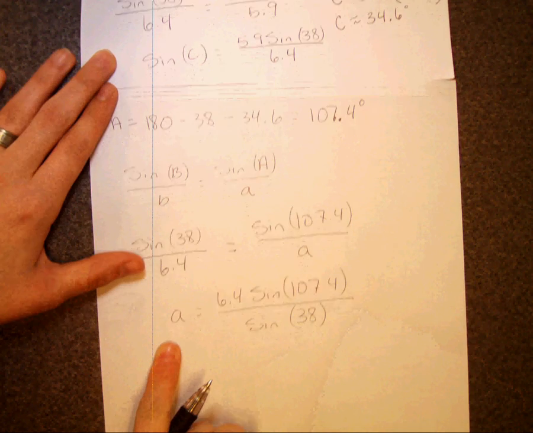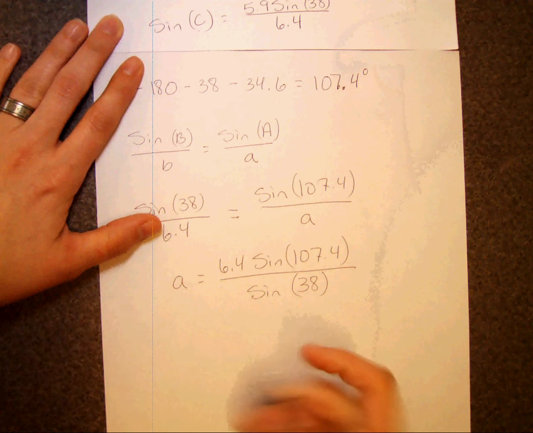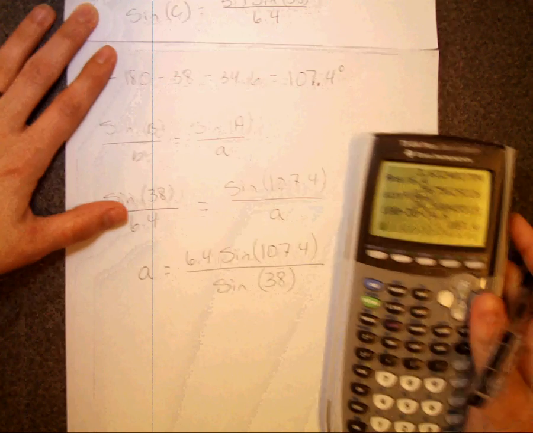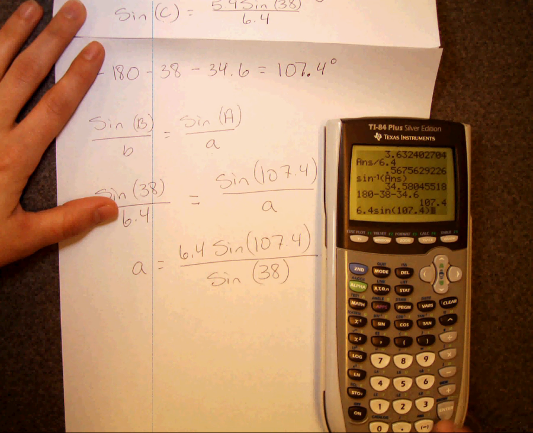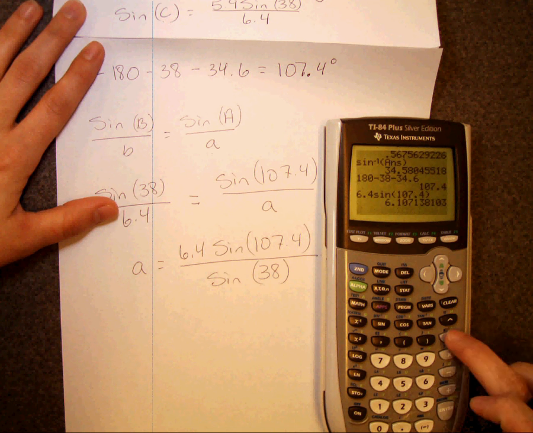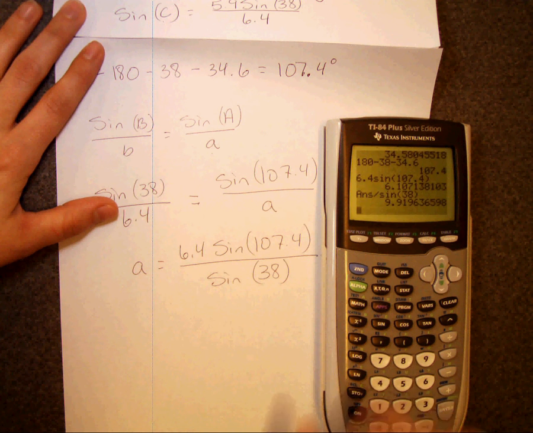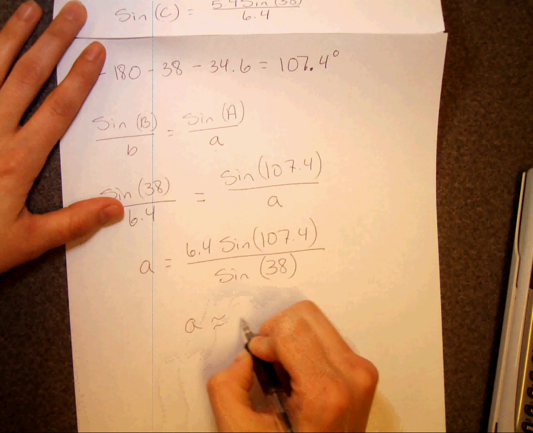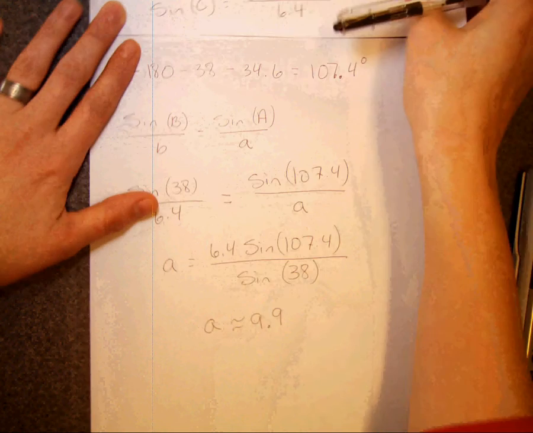And this time I'm not looking for an angle, I'm just looking for the side, so I don't need the inverse trig function. So I'm going to come back to my calculator, make sure again that I am in degrees, and I'm going to do 6.4 times sine of 107.4, and I'm going to divide that by sine of 38, and I get 9.9. So A is approximately 9.9.